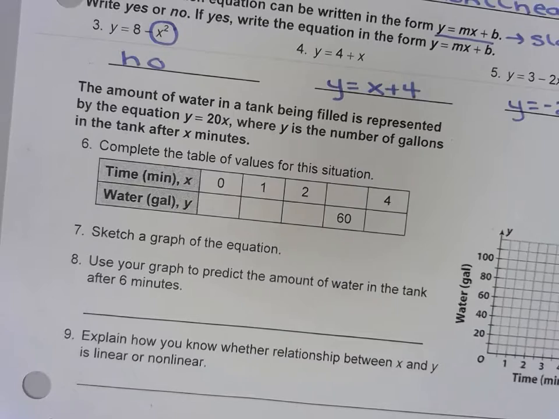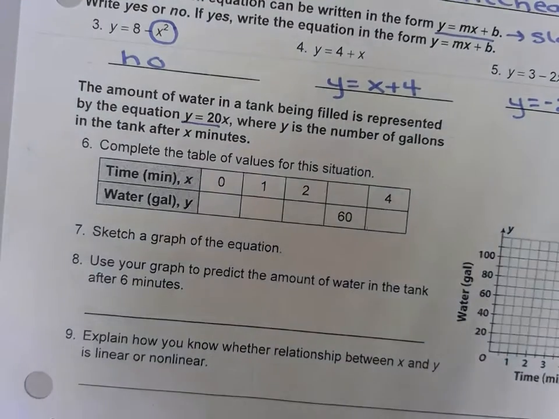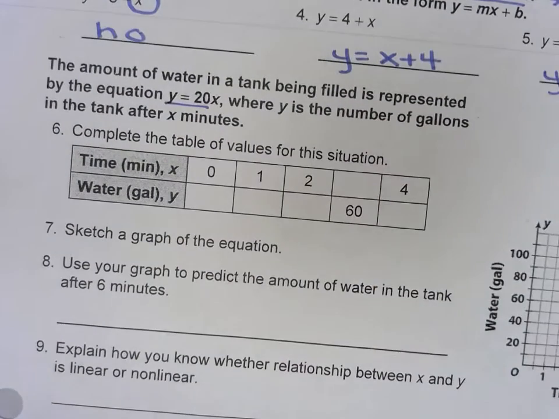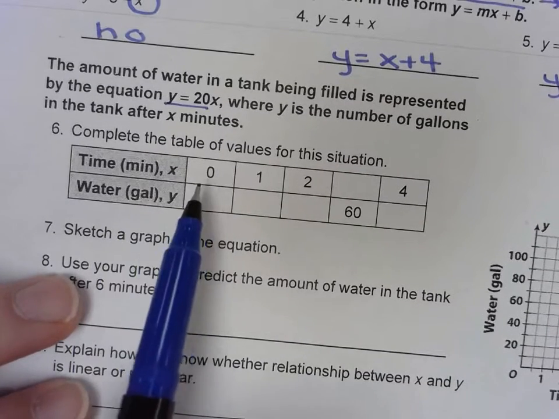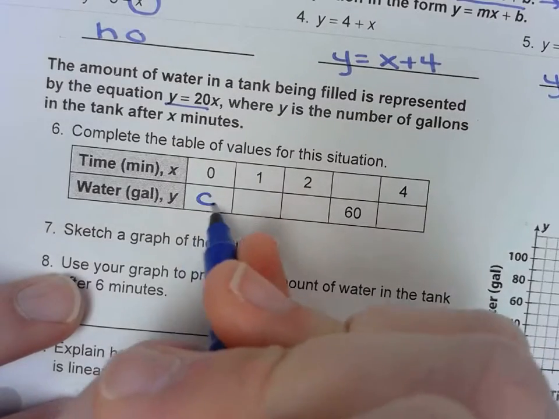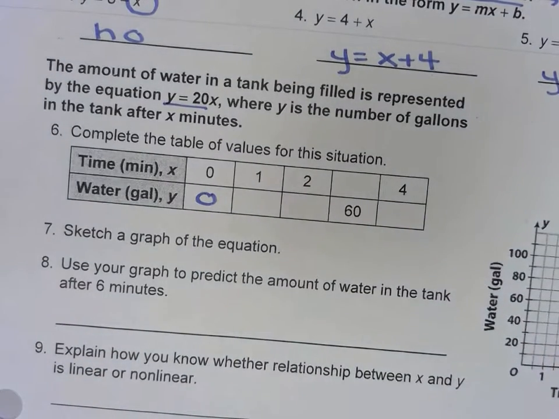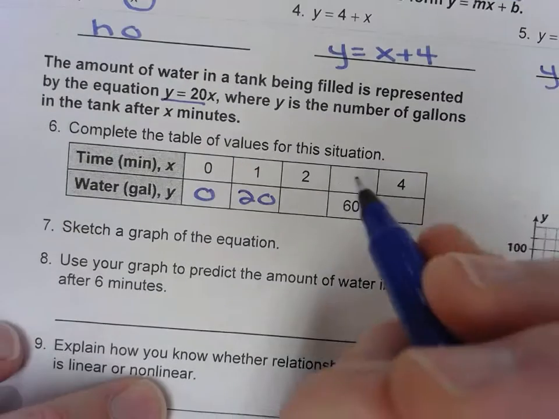Thank you. Okay, complete the table of values for this situation. So same idea, we're just representing it as a story problem. My equation is y equals 20x. So if my time is 0, if my x value is 0, y will be what? 0. Plug it in, 20 times 0. If my x value is 1, y value is 20. If it's 2, it's 40. So you see a pattern of this.